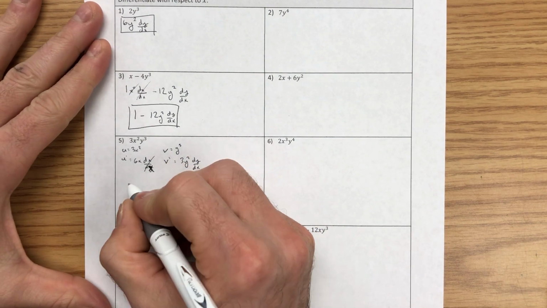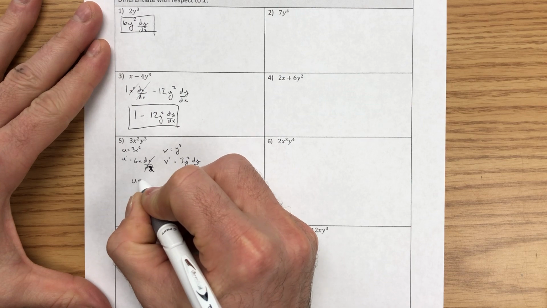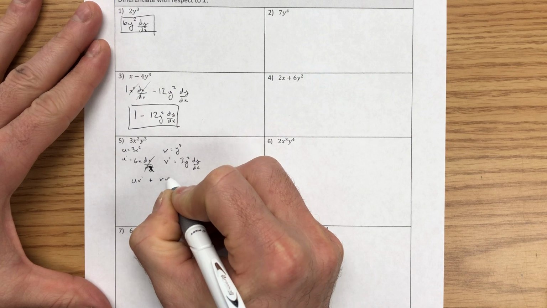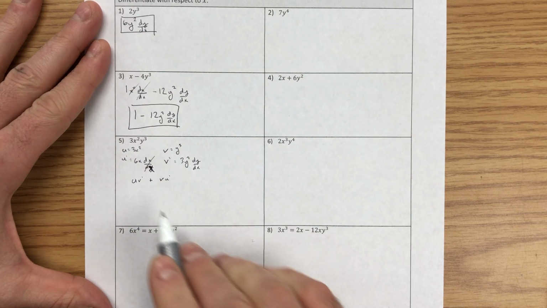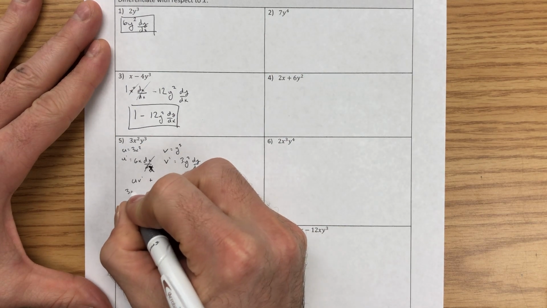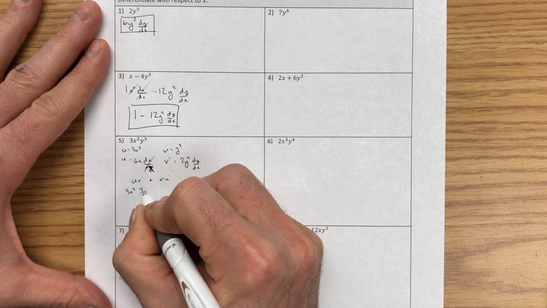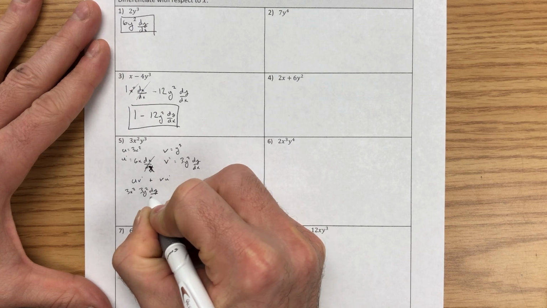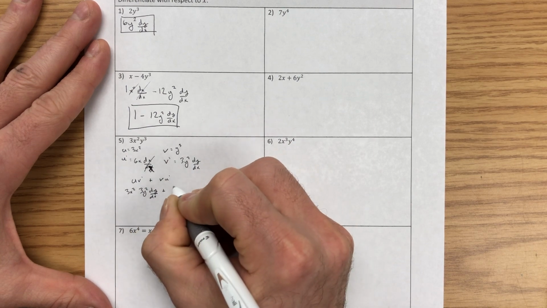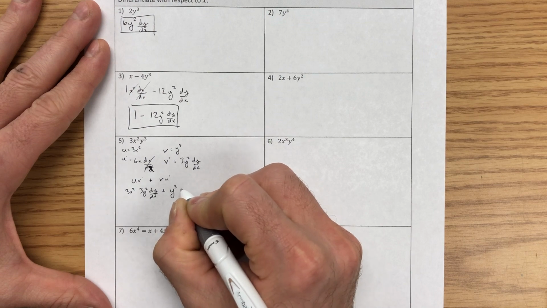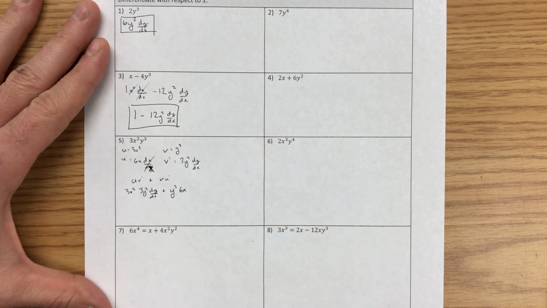So let's see, we have uv prime plus vu prime. So I have 3x squared times the derivative, which is going to be 3y squared dy dx, plus y cubed times 6x, with the dx dx canceled out.